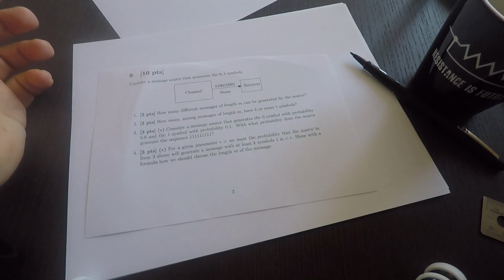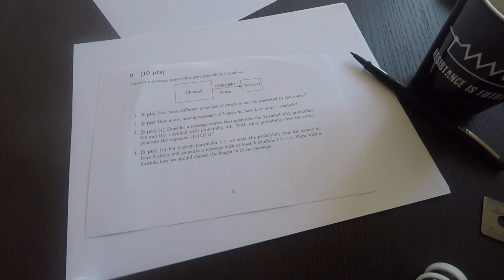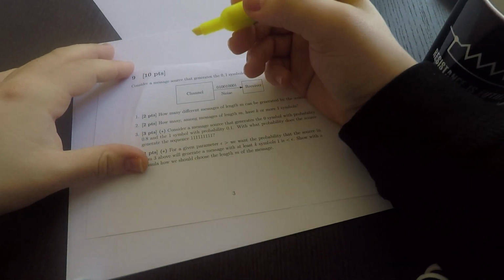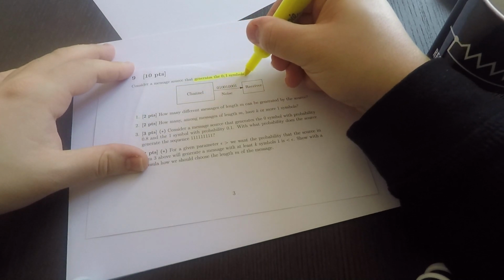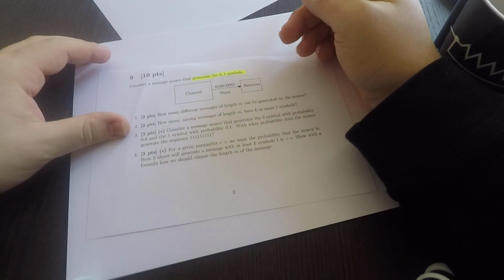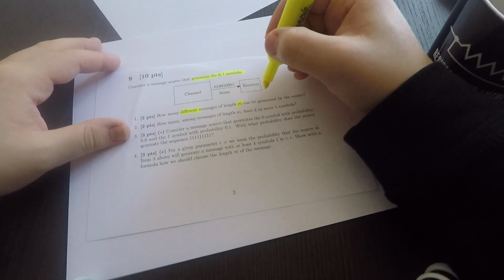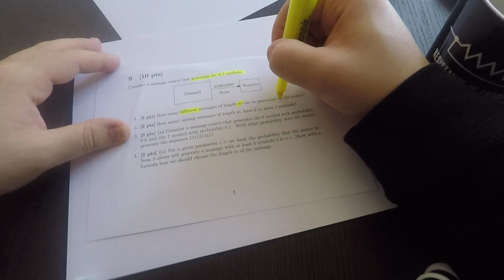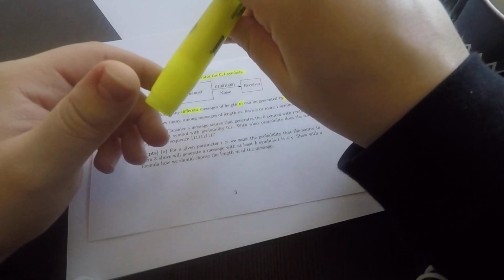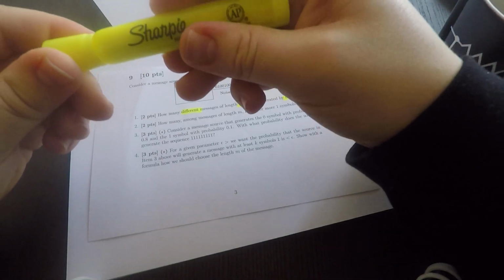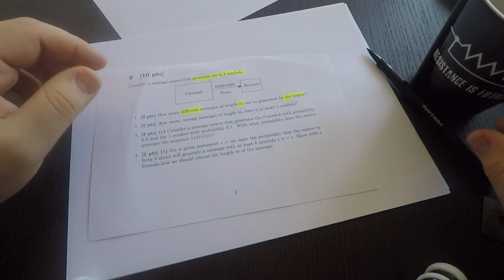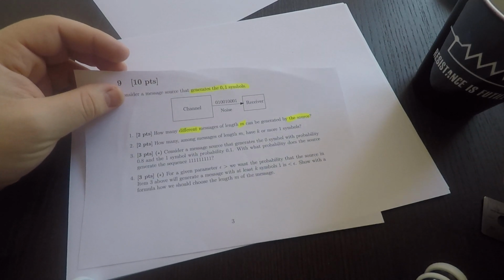Okay, for this question we have another counting problem, and it's a little bit longer, so I'll pull out the highlighter. So consider a message source that generates the 0, 1 symbols. How many different messages of length m can be generated by the source?